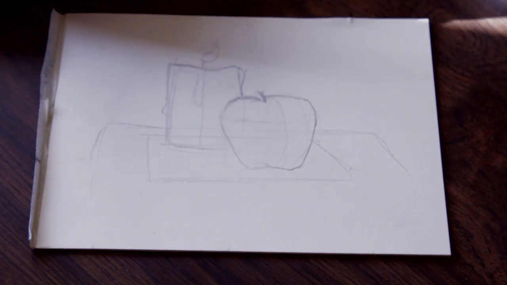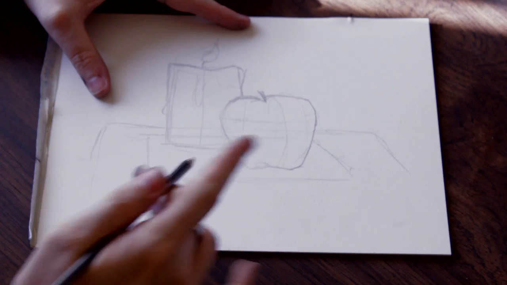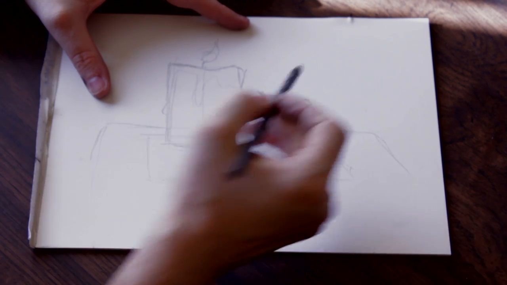And today we're going to look at some techniques for shading a still life. So get out those apples and candles and let's get started. All right, so let's get into shading a still life. Now, two things that I want you to keep in mind.